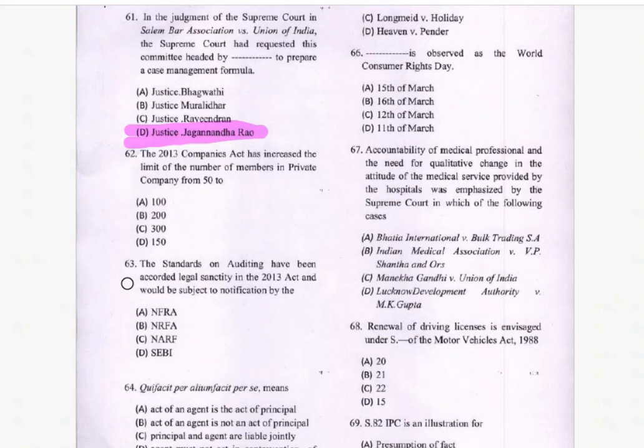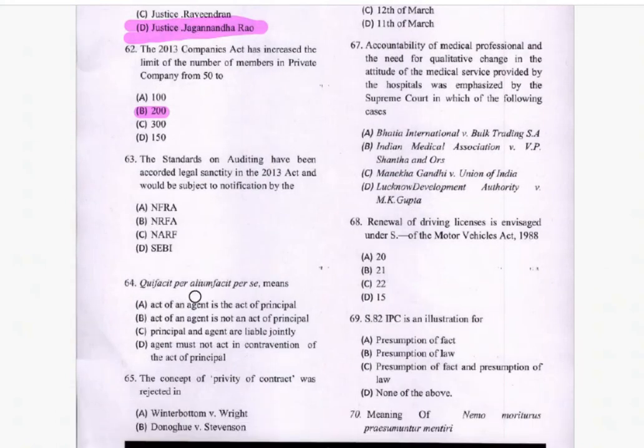The 2013 Companies Act has increased the limit of number of members in private company from 50 to 200. The standards of auditing have been accorded legal sanctity in 2013 Act and would be subject to notification by the NFRA.